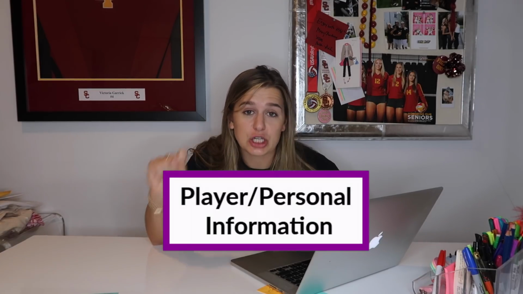The very first thing you want to put in your email after you put "Dear so-and-so" is your player and personal information. I cannot stress this enough. These coaches are so busy that they literally want to open the email, see your position, your recruiting class, important stats about you, and where you're from. Maybe. That's it. So if we're using me as an example, this is how my opening sentence would look.